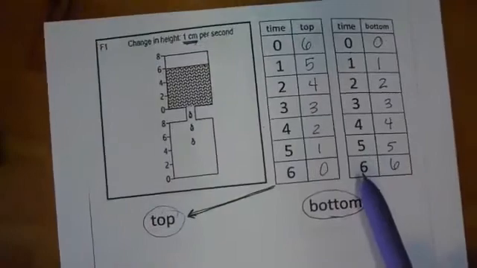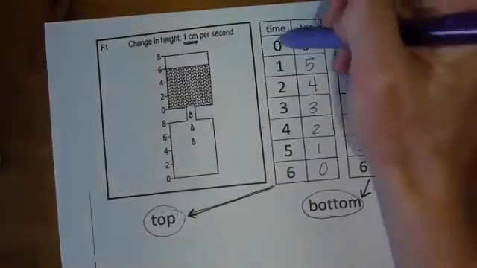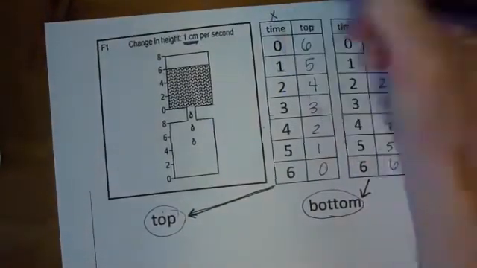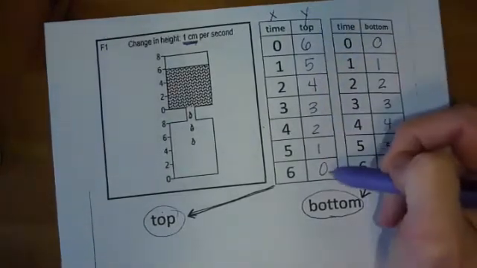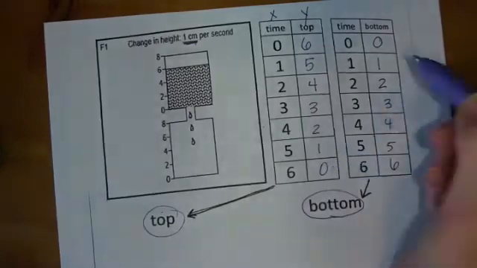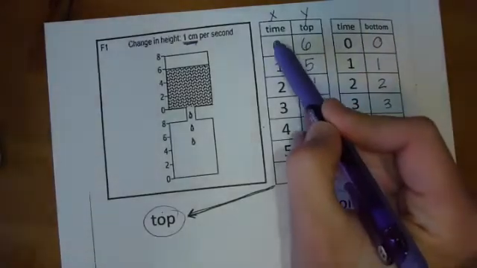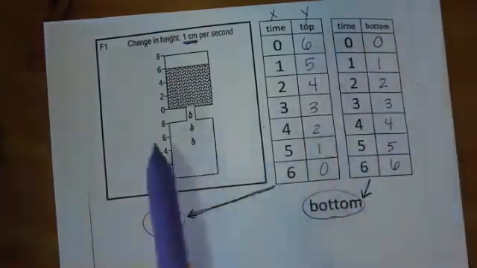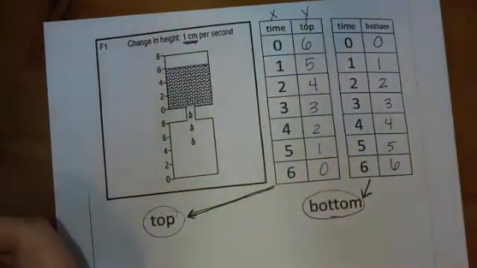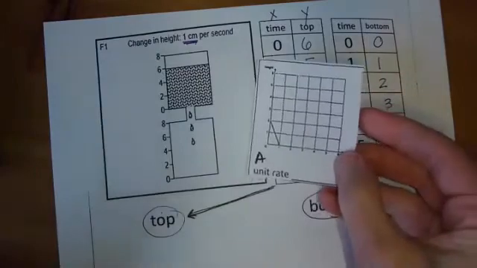In order to match it with a graph, I'm going to just remind myself that this left-hand side, those are all the x values, and the right-hand side, those are all the y values. So if you're thinking in terms of ordered pairs, you need a graph that starts at 0, 6. I'm going to start going through my graphs and see if I can find a graph that starts at 0, 6. So here's one graph.